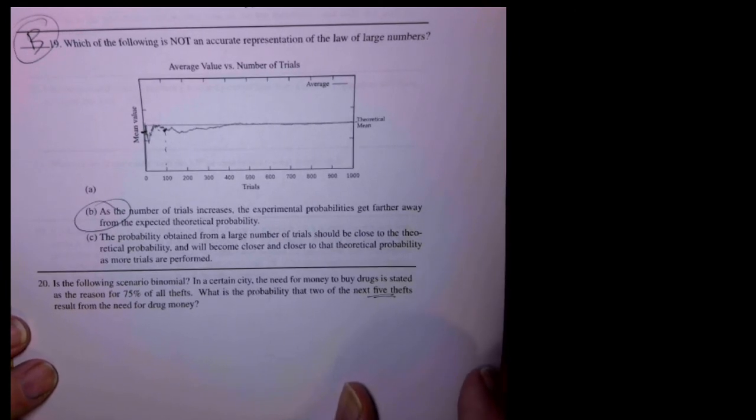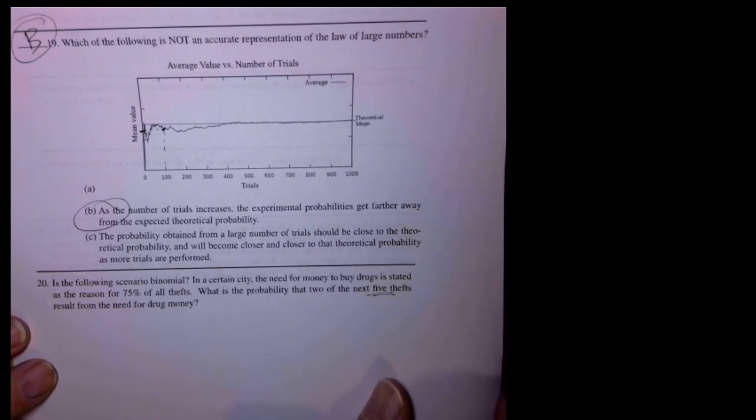Okay, so first of all, what is the experiment here? I guess it is picking 5 thefts at random from the police records and determining whether or not the motive for the theft was the need to buy drugs. So let's see. You just ask yourself the questions to see whether or not a scenario is binomial. That is, whether or not the random variable that counts the number of successes, whatever those are, can be expected to have a binomial distribution.